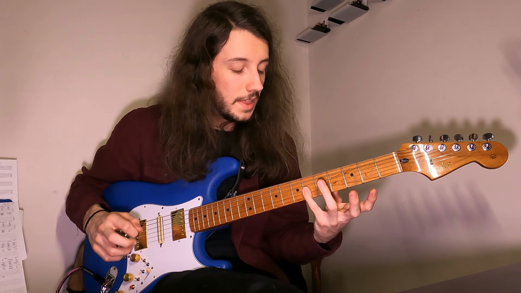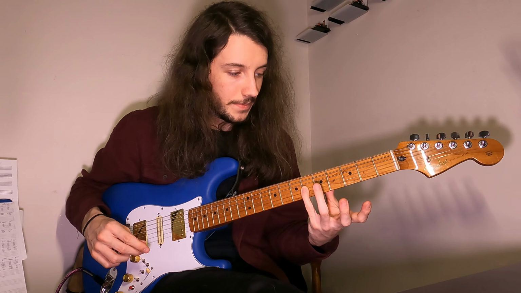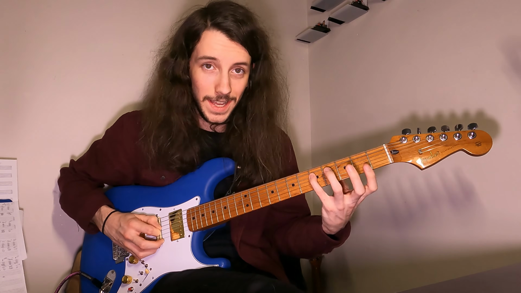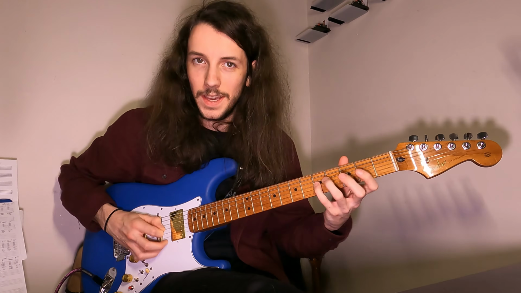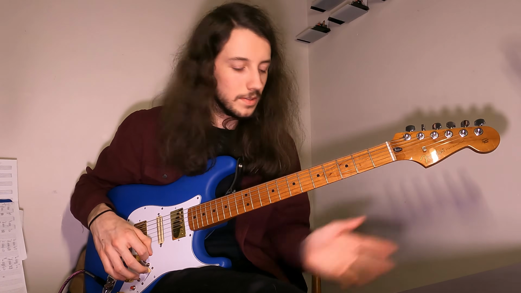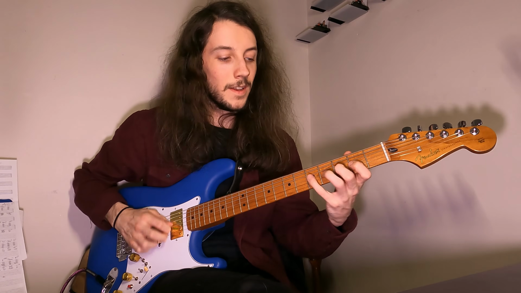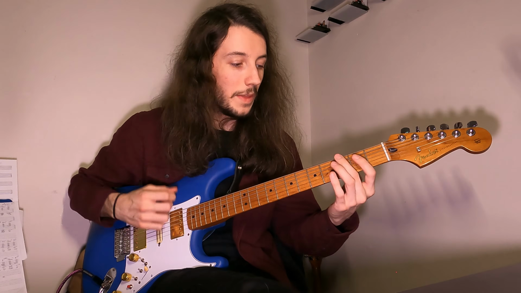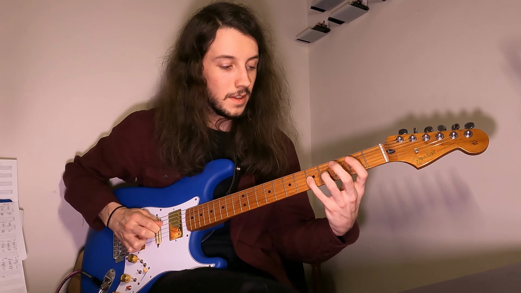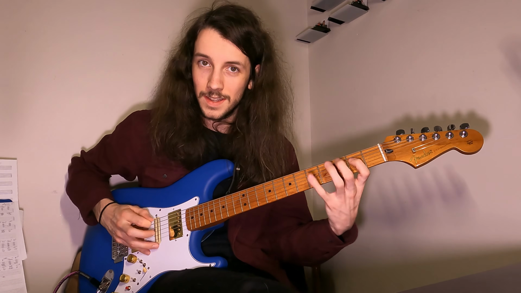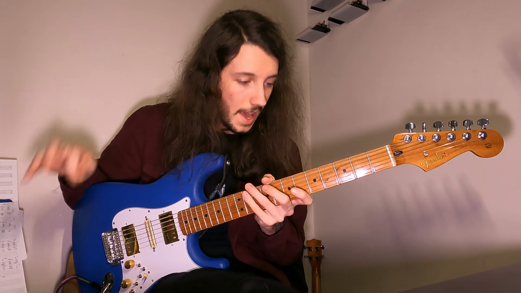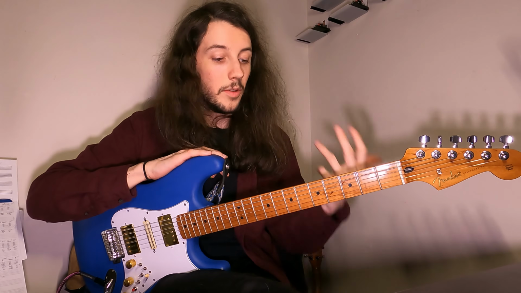So by using this major shape, this middle finger, pinky, pointer finger, middle finger, pinky, pointer finger, ring finger, pinky, I can figure out the notes in any major scale. And again, this position falls apart if I try to start from the D string, but if I start from the A string or from the E string, I can figure out any scale and what notes are in that scale.